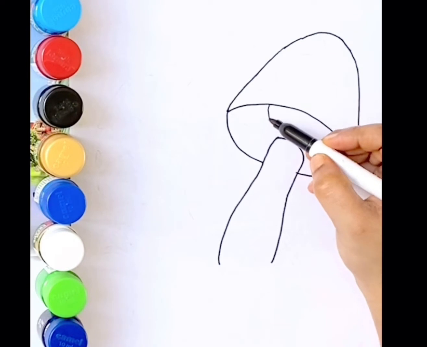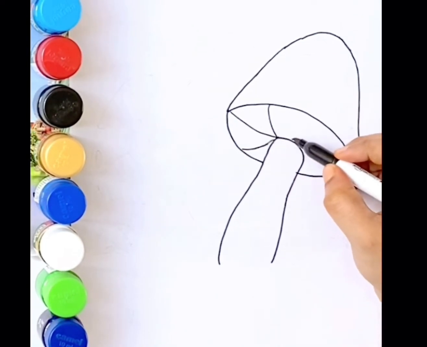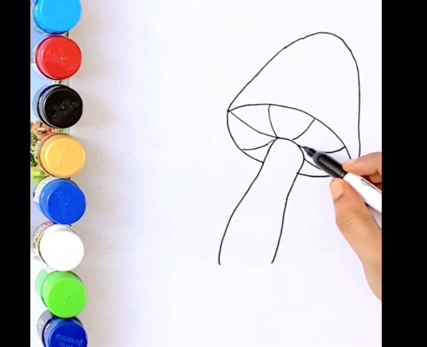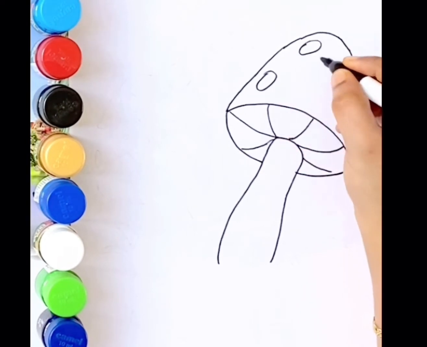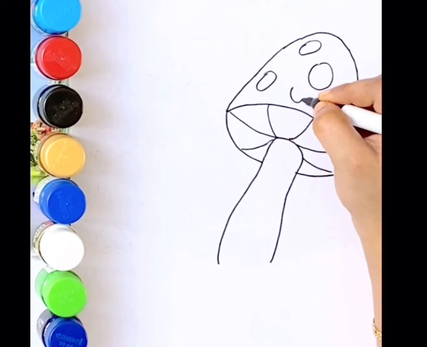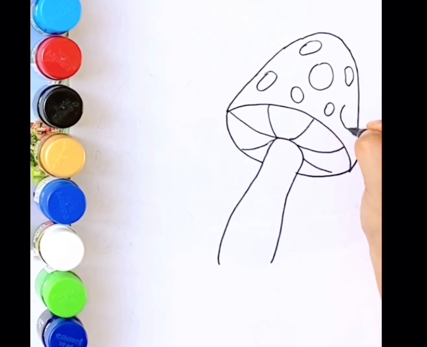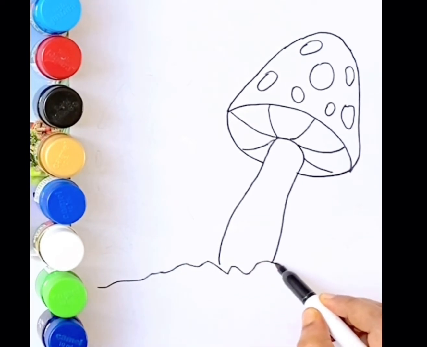Now draw lines inside the mushroom cap for gills. Now draw the shaped circle inside the mushroom cap. Now draw sleeping curved lines for the ground level.